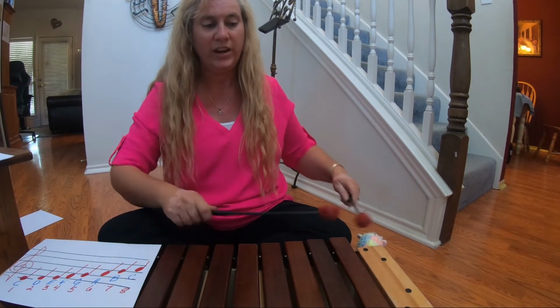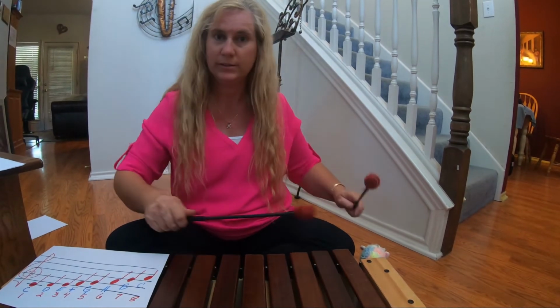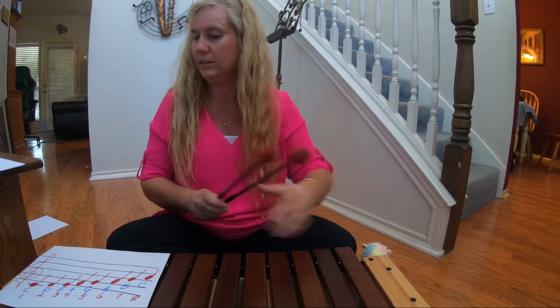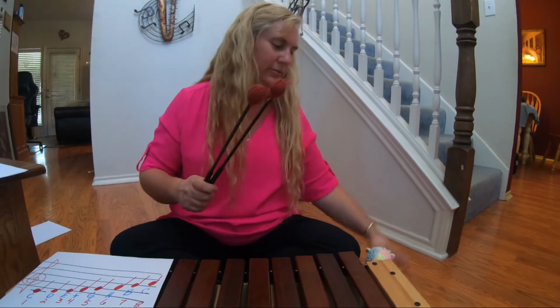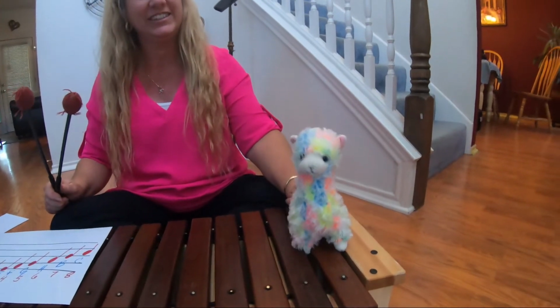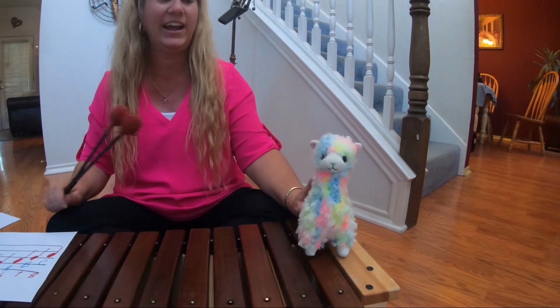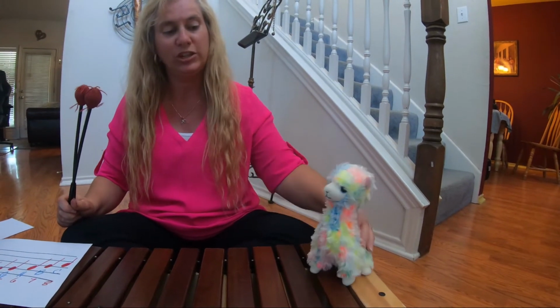Like, twinkle. 2 notes. I played it twice, but I played the same pitch, so that would be a unison. Now, Allie, she's going to get up, and she's going to have some fun. Yep. She's going to act kind of like she's a bird, but alpacas do jump, and they go like this.